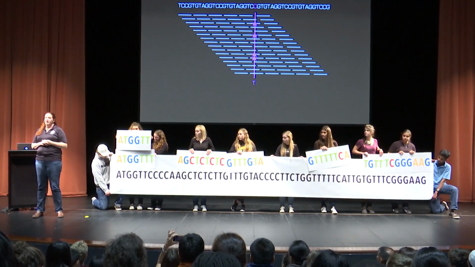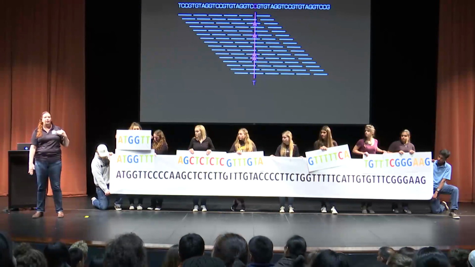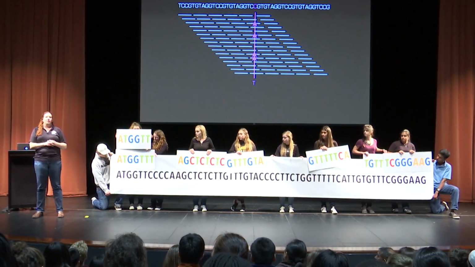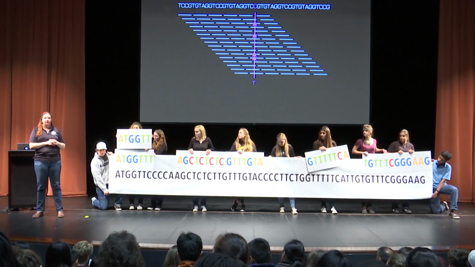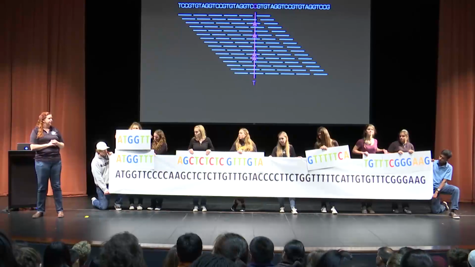Remember, when this is being done on a computer, you're going 10,000 deep. So it gives you a lot more data and a much better idea as to which are actual mutations and which ones are sequencing boo-boos.